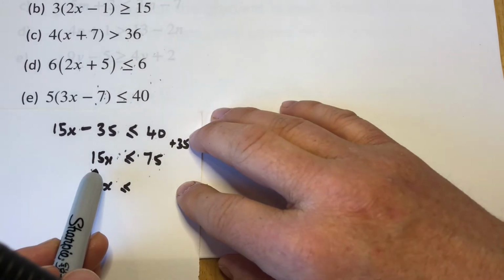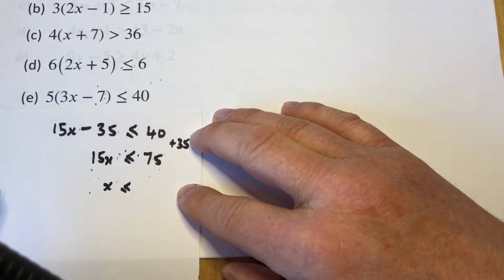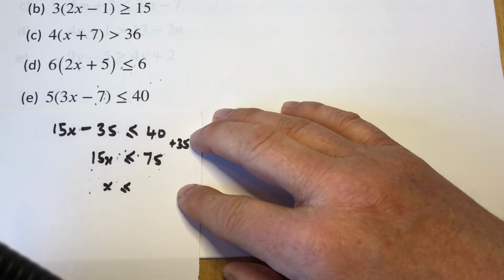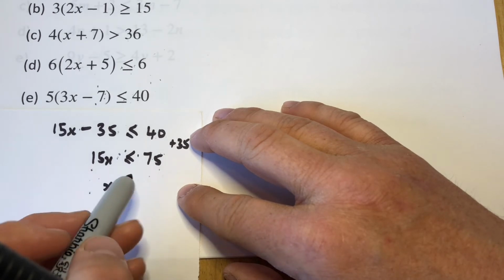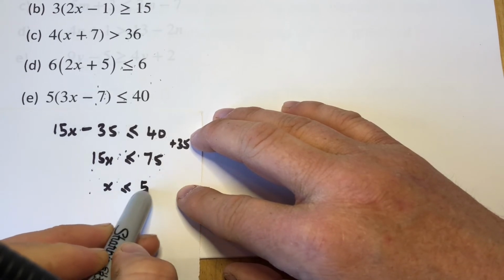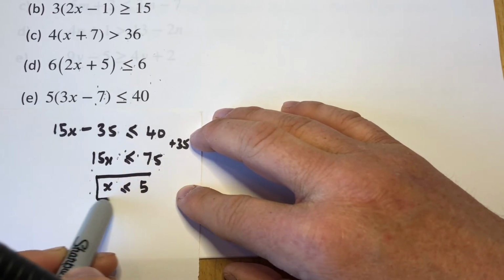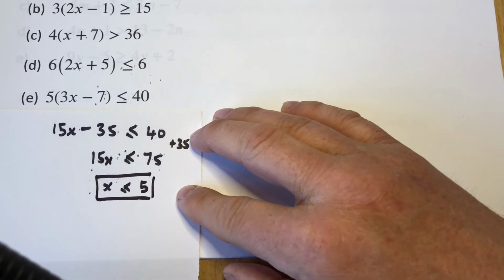Now you can go through your 15 times table. So 15 and 15 we know makes 30. Another two of them would make 60, and another one would make 75. So we've got a total of 5. Done.